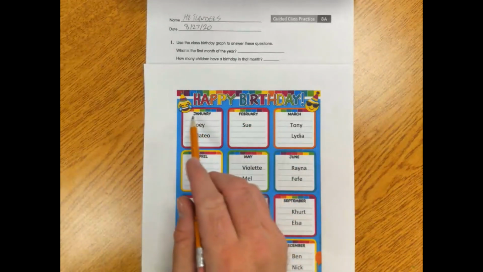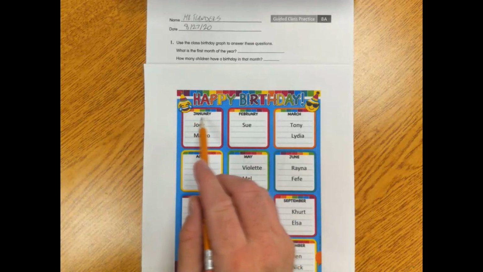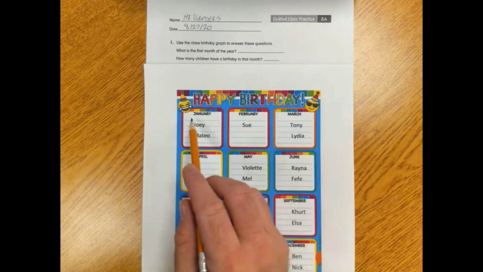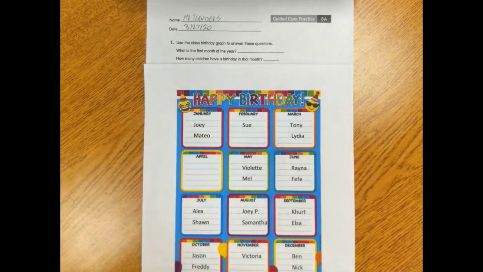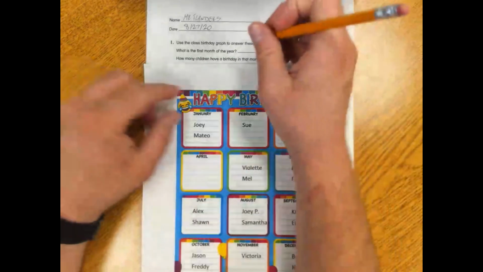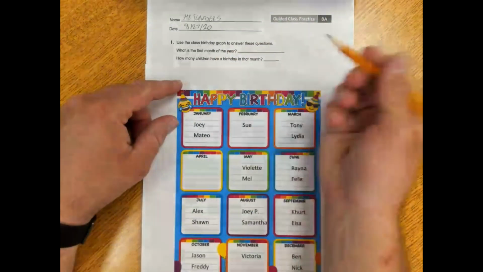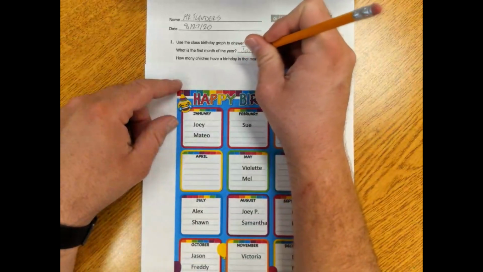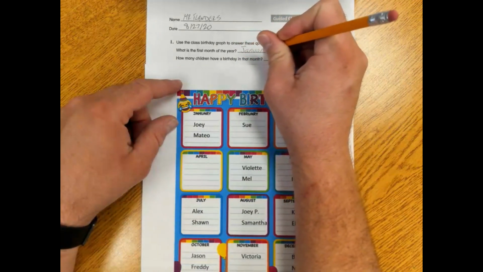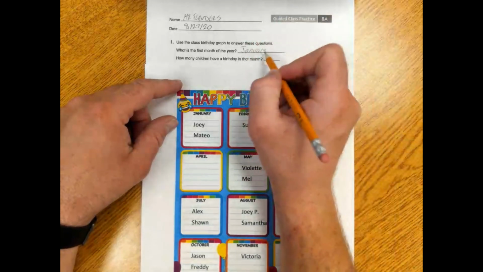Does anybody know what the first month is? Can you read that right there? It says January. January is the first month of the year. So what we're going to do is write the word January. J-A-N-U-A-R-Y. January.